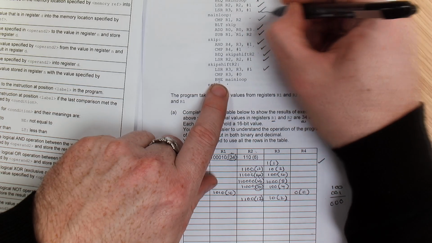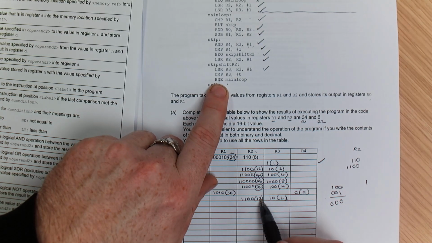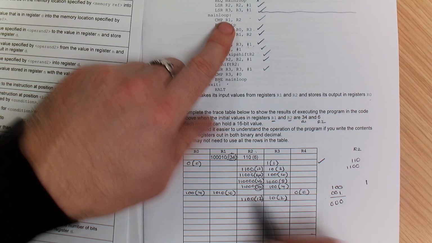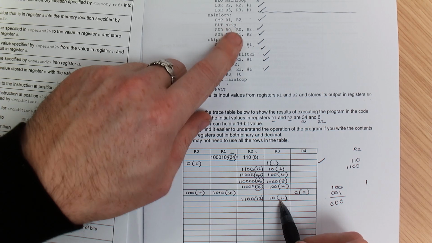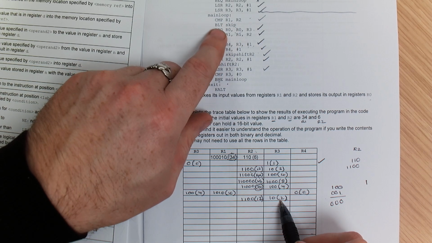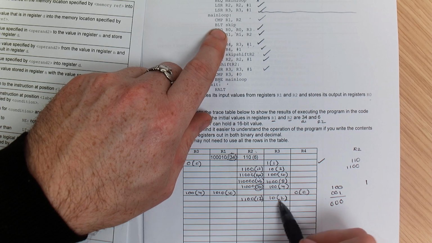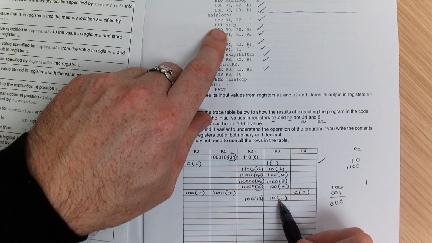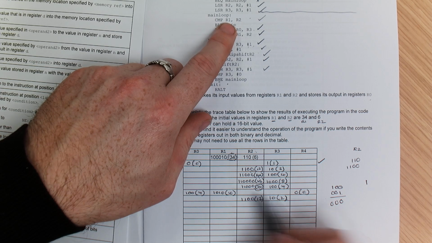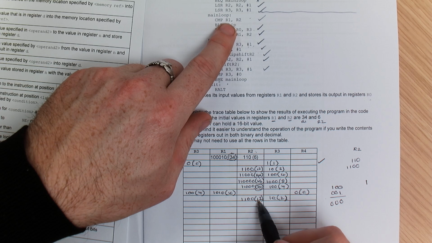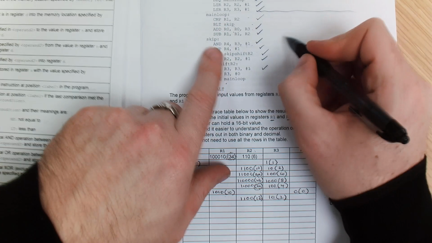So we're back up here. And I'm going to compare R1 to R2. Is R1 less than R2? Yes, it is. R1's 10, R2's 12. Oh yeah, I went to the wrong one there. So 10, so therefore we branch to skip.